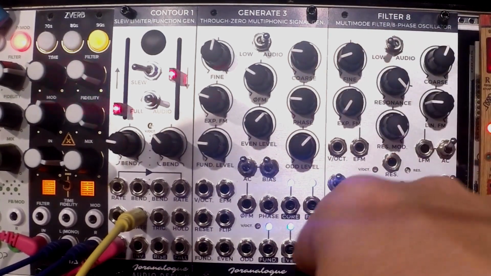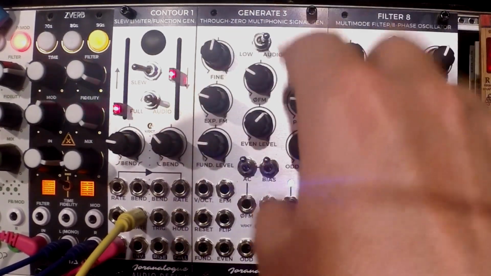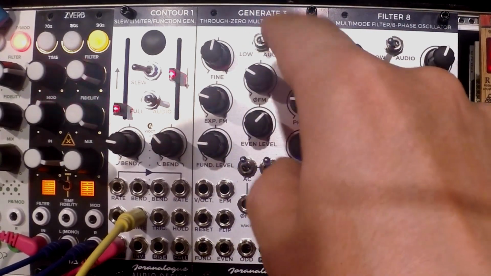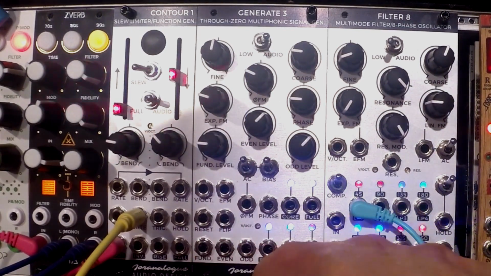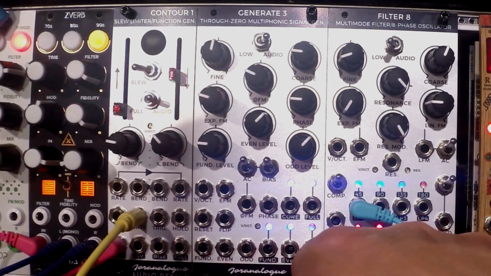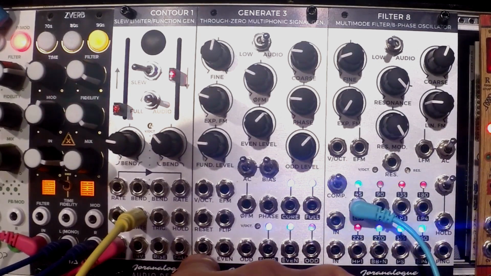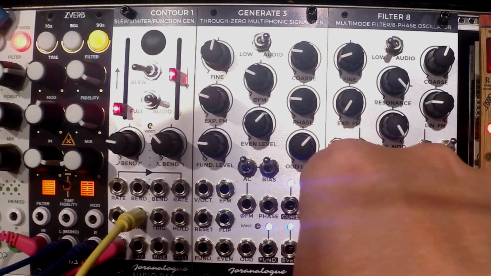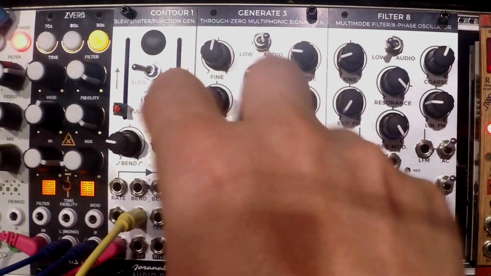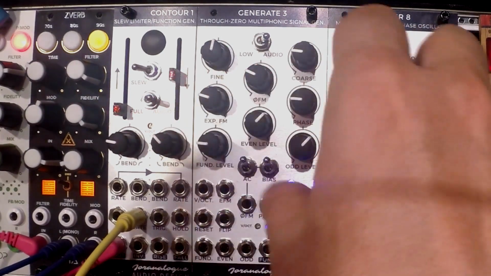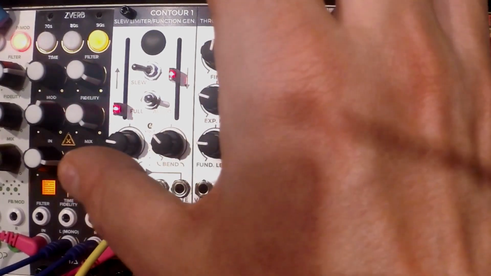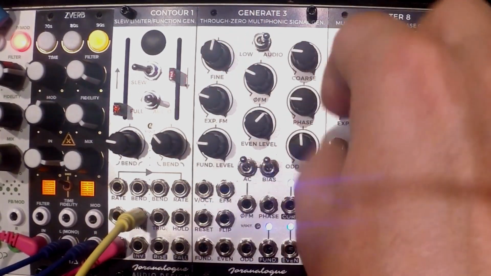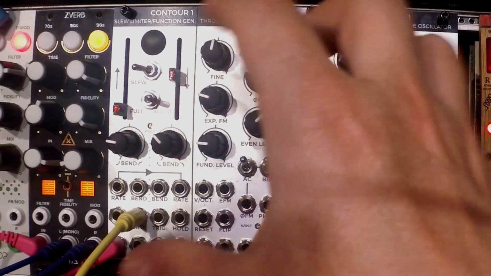To summarize it, we have all kinds of possible FM modulation: linear, exponential, through zero. Then we have three separate timbre outputs. Each of them can be modulated with an amplitude modulation down below here. Then we also have the phase modulation, and we can combine and mix those different modulations in different ways with different amounts. It just blows my mind how many different sounds and timbres you can achieve with that.